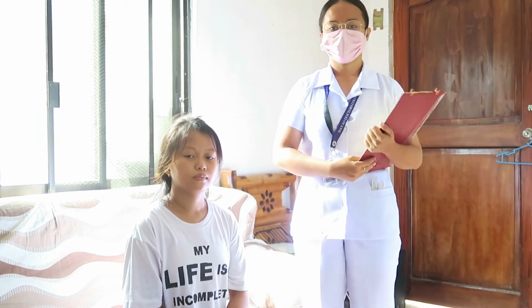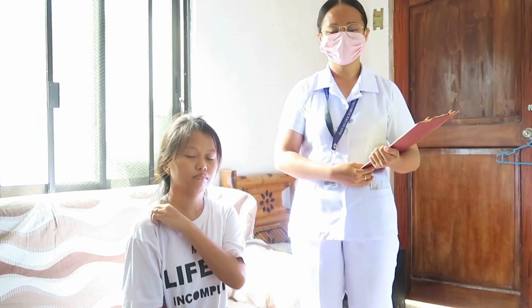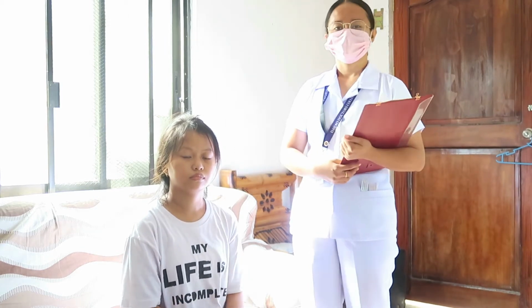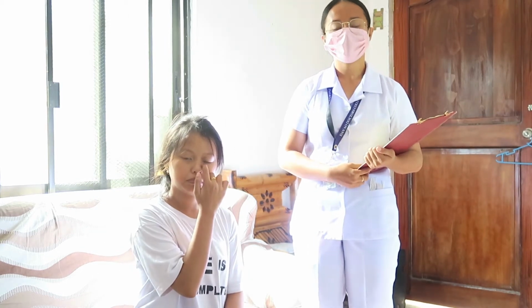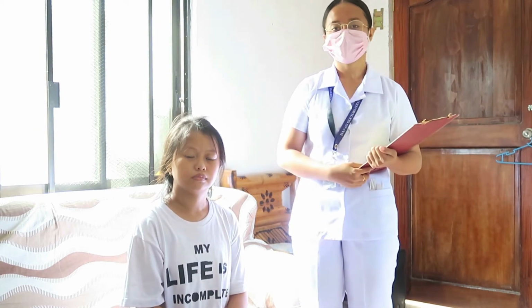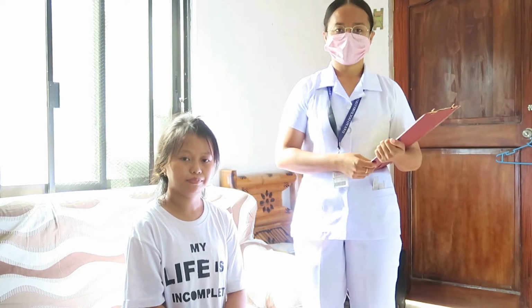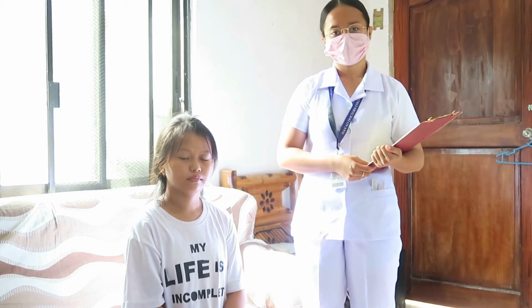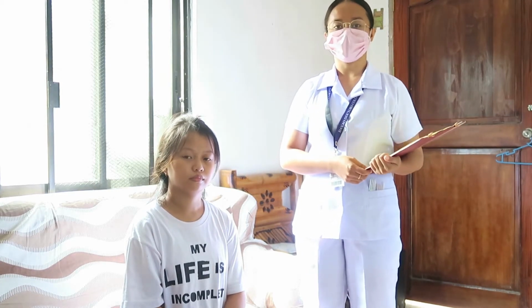Now that we are done with the pre-introductory phase, let's proceed to the introductory phase. As we enter the room, we are going to greet the client politely, as well as his or her companion if around, introduce ourselves, and verify the client's identity using the agency protocol. This is to build rapport and make sure that we are giving the right care to the right patient.